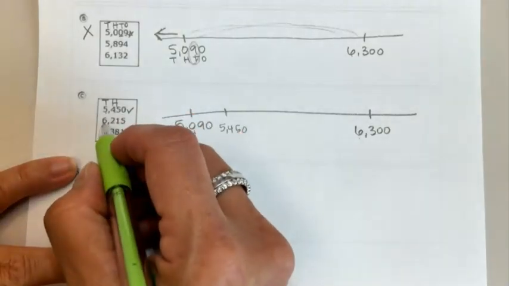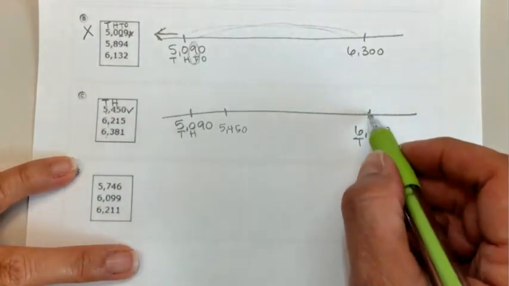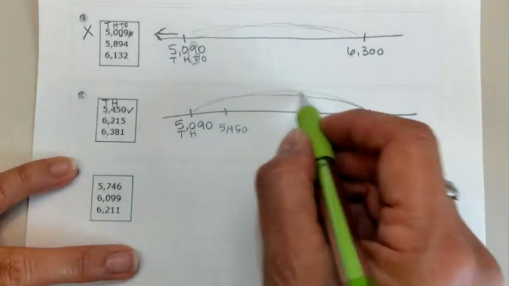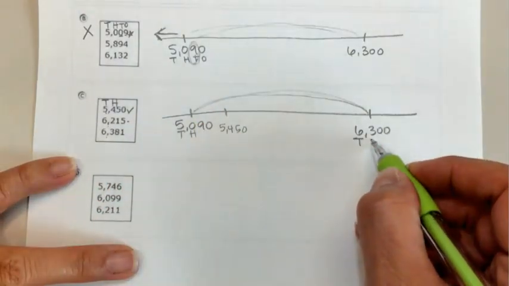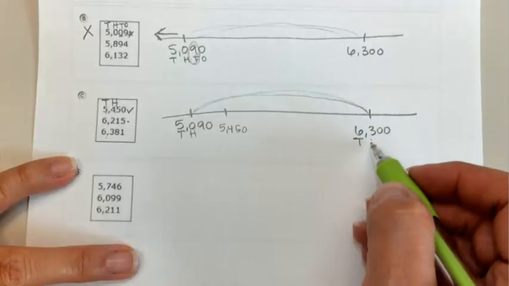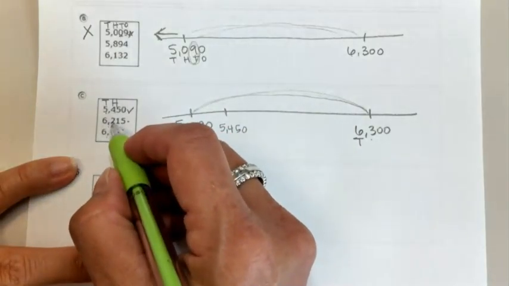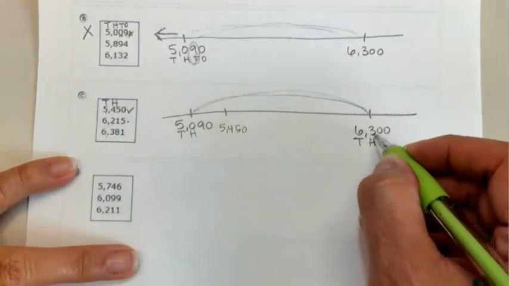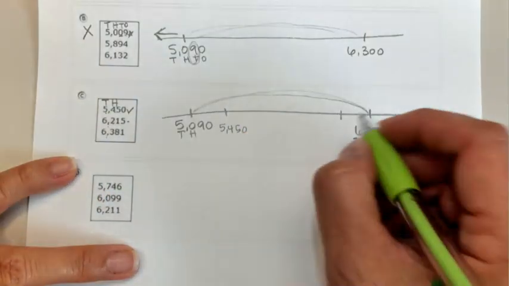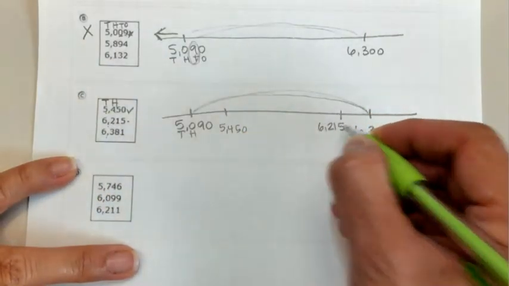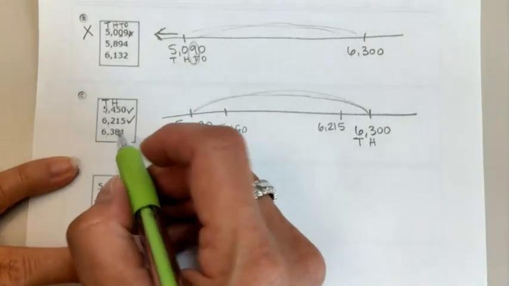So let's look at this next number. In my thousands place, I have a 6. Okay, that's what's here. But remember, I need to fall between here. So I need this number to be less than this number. So our thousands place, we're good. Let's move to our next place value, which is our hundreds. So on my list, it's a 2. Here it's a 3, so 2 is less than 3. So that means that this number is going to fall about right here on my number line. So that works. Now let's look at our third number.